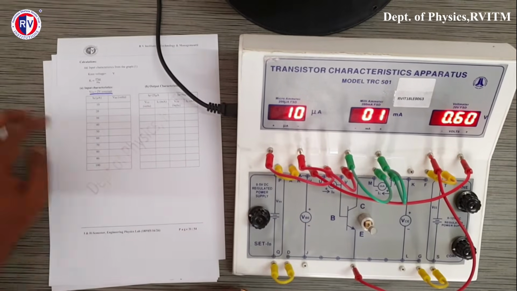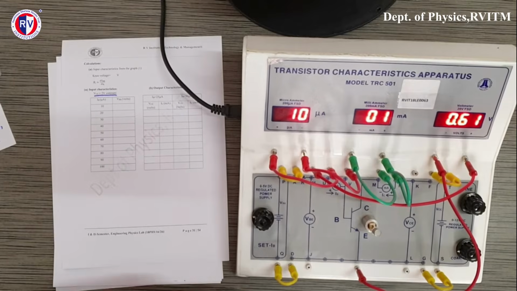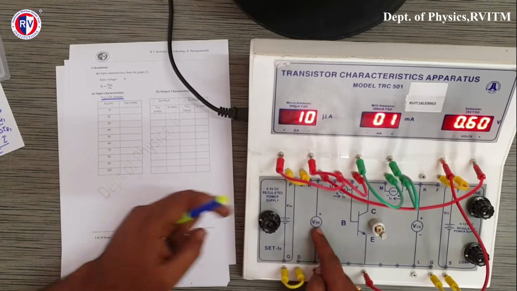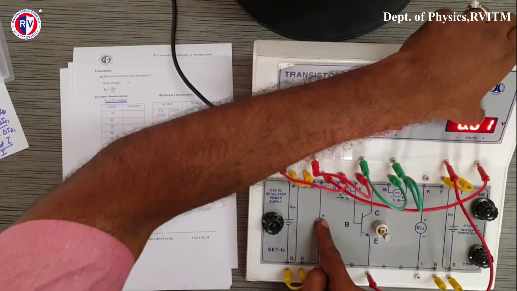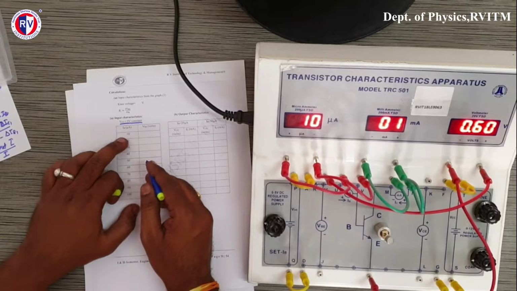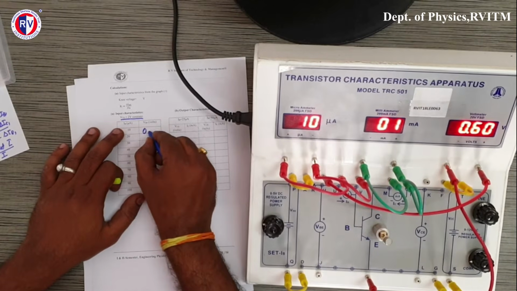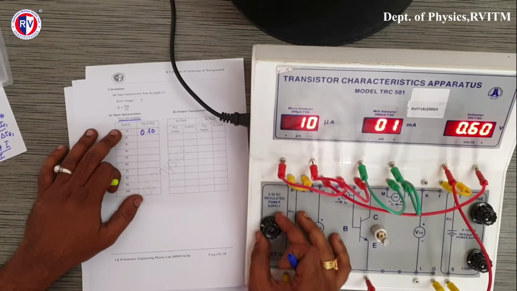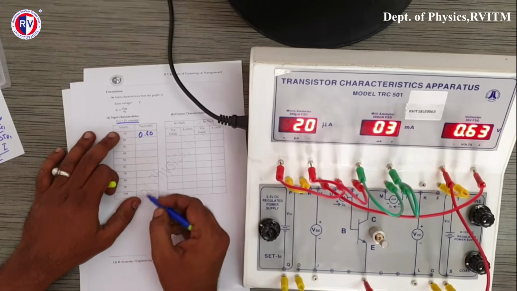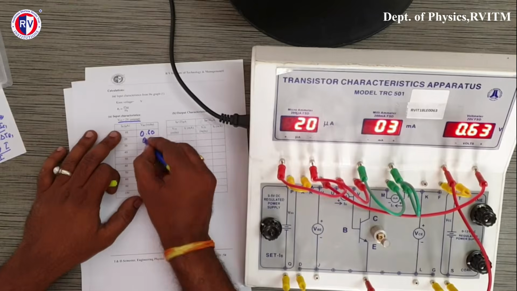So for 10, what is the corresponding voltage? Look at this, the voltmeter is connected across these two terminals, so we are measuring VBE. VBE is 0.60. So here IB is 10, VBE is 0.60. Next value will be 20. For 20 it will be 0.63.